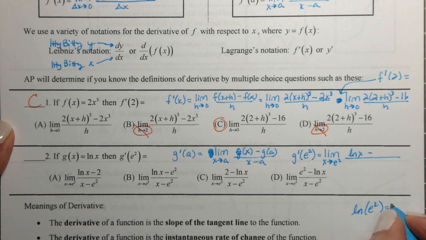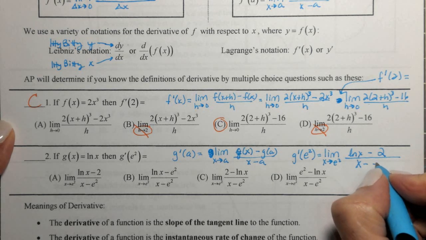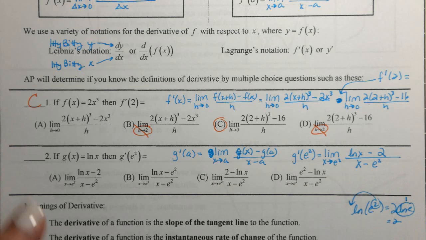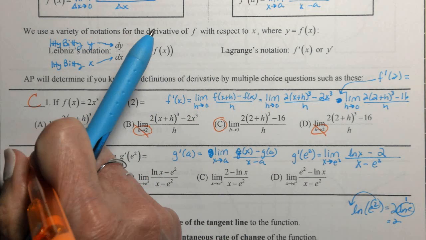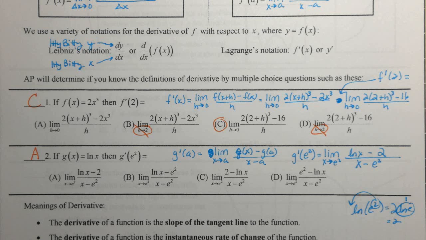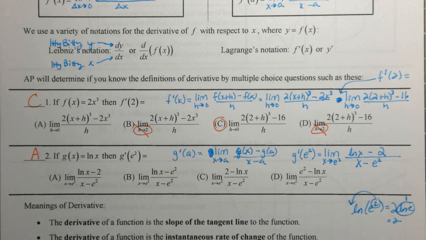Well, ln of e squared is 2 ln of e, because we can move that exponent to the coefficient. That's one of our log properties. And ln of e is 1, so this is just 2. ln of e squared is 2. All over x minus a, x minus e squared. So I just need to find the one that matches that, and it is A. So that's how you'll be asked if you know the definition of derivative.